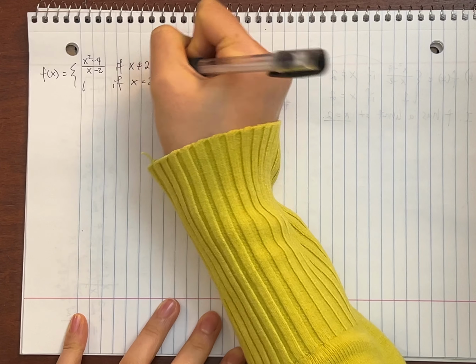Pi over 3 is a 60-degree angle, which has x component of 1 over 2, y component of root 3 over 2. So sine will be root 3 over 2. So negative 3 times root 3 over 2. The whole thing will become negative 3 root 3 over 2. Okay, this is our final answer for this question.